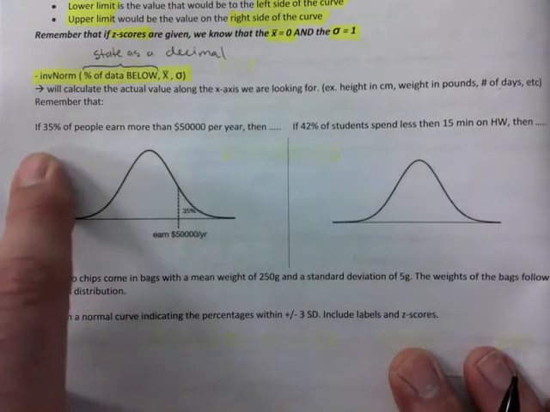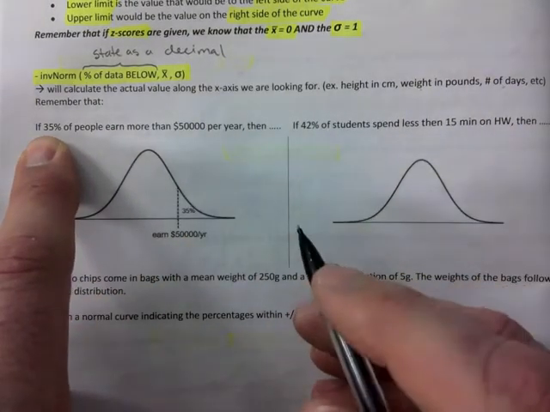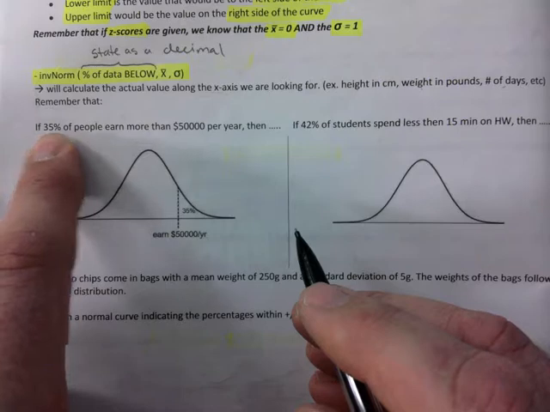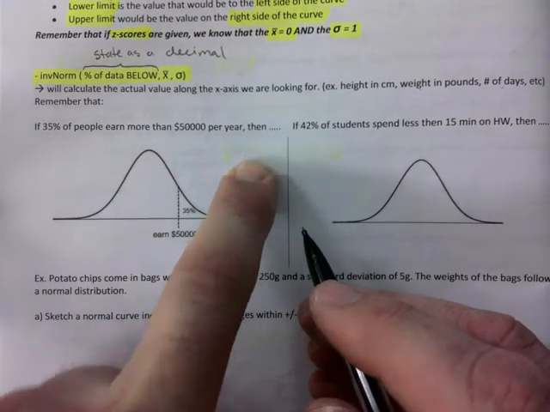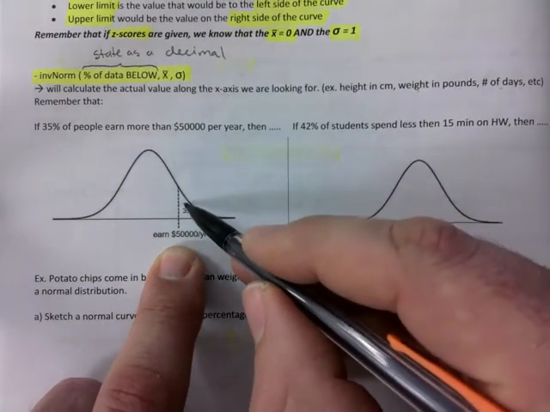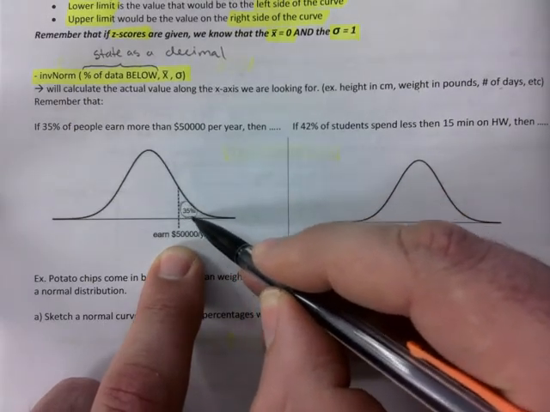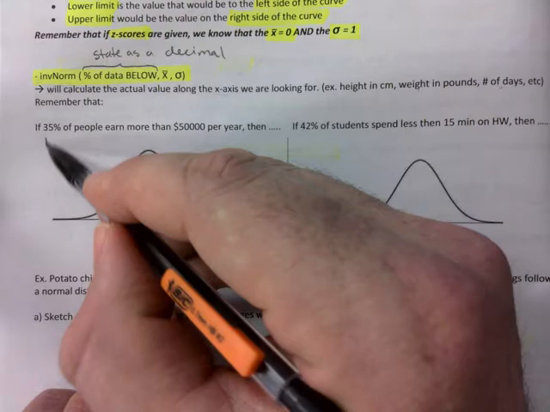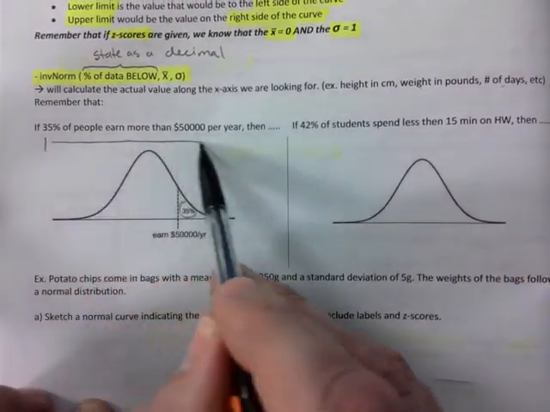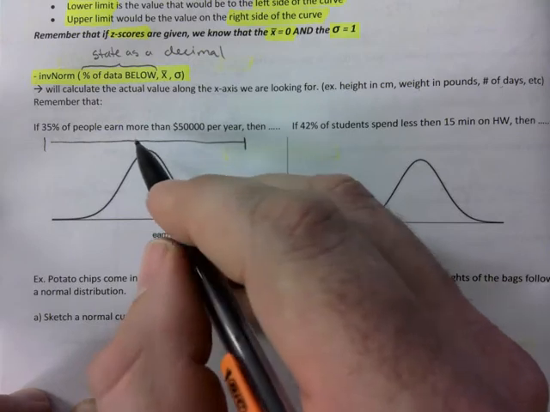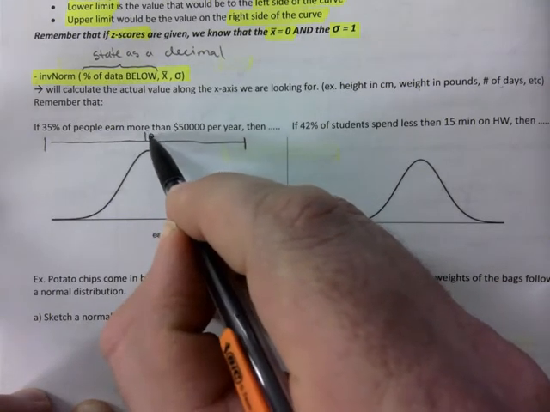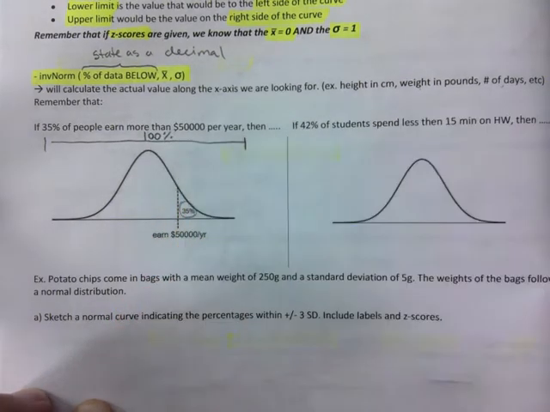This is brand new. Okay, if 35% of people earn more than $50,000 per year, then I want you to think of it this way. If 35 earn more, the whole curve from end to end, do this here. From end to end, what percentage is the whole curve? 100%. All of it.